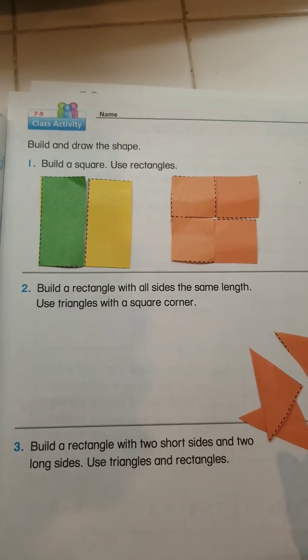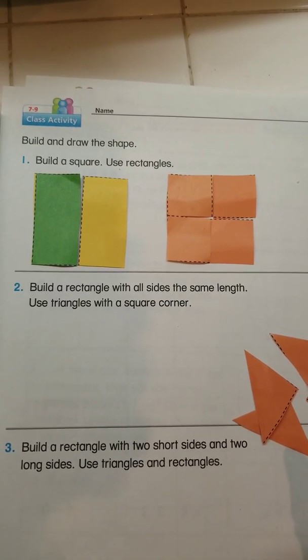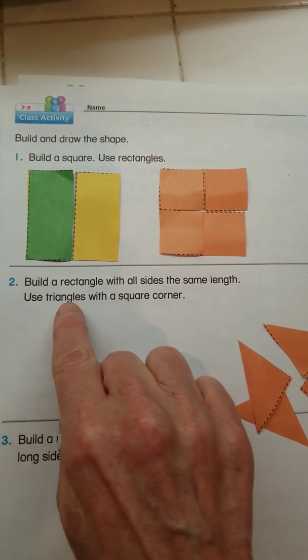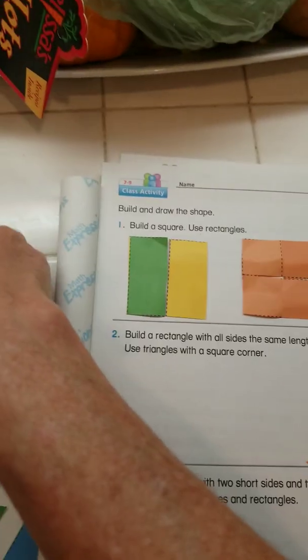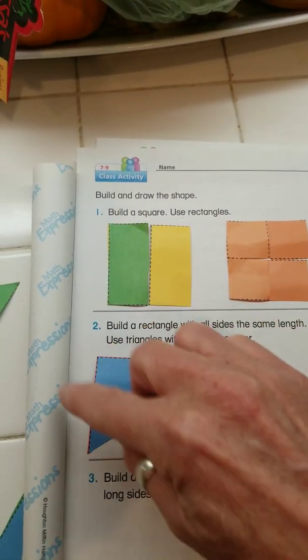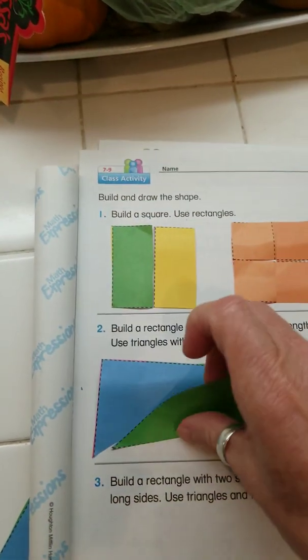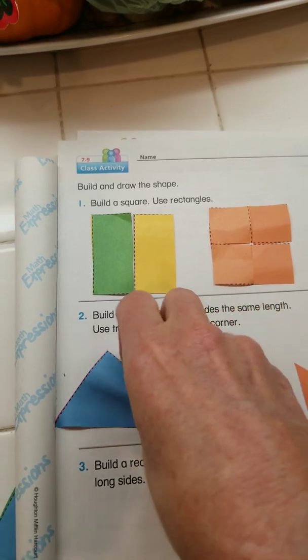Number 2 says to build a rectangle with all sides the same length. That essentially means a square, but this time it tells me I need to use triangles that have a square corner. So at first I looked at these triangles because they have a square corner, and remember that's going to be like an L. But when I put them together, they don't have all the sides the same length, so I realized that I can't use those triangles.